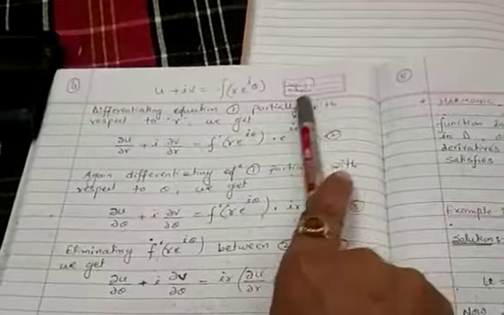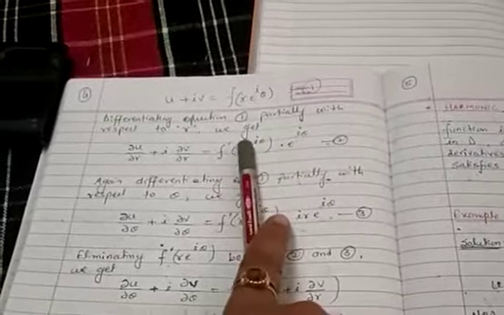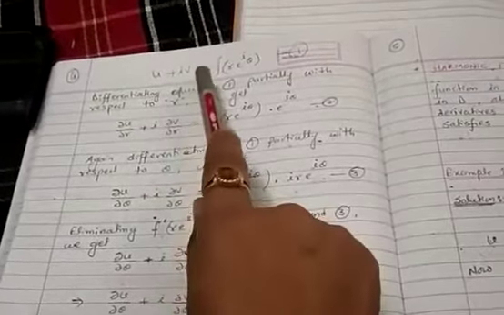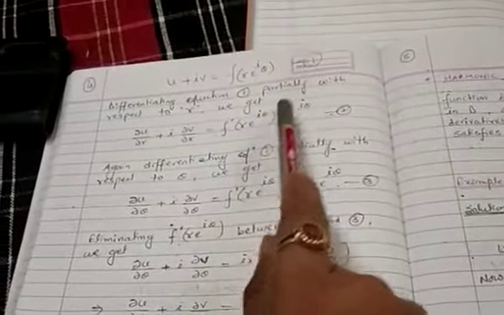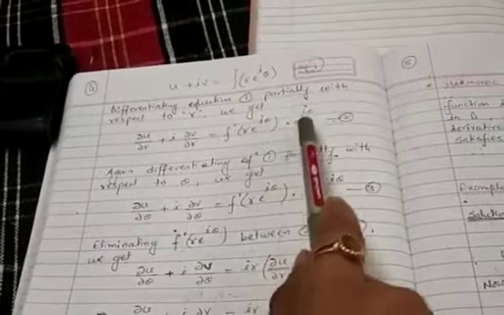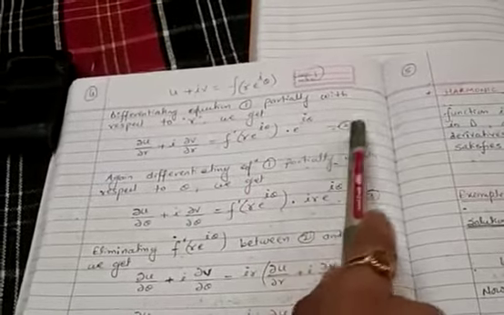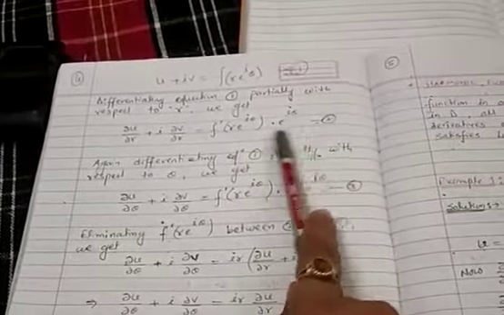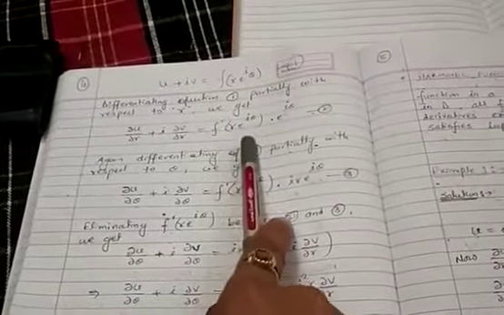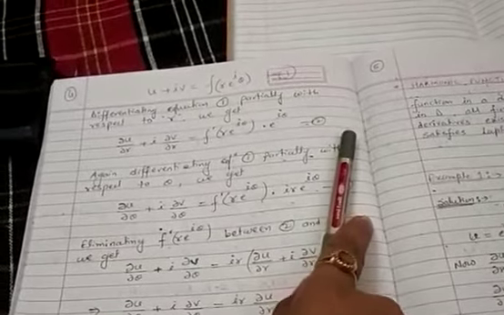Firstly, partially differentiating equation 1 with respect to r, we get del u upon del r plus iota del v upon del r is equal to f dash r e to the power i theta into del upon del r of r e to the power i theta. So we get differentiation of r with respect to r is 1, and e to the power i theta is treated as a constant. So we get del u upon del r plus i del v upon del r is equal to f dash r e to the power i theta into e to the power i theta. This is equation number 2.